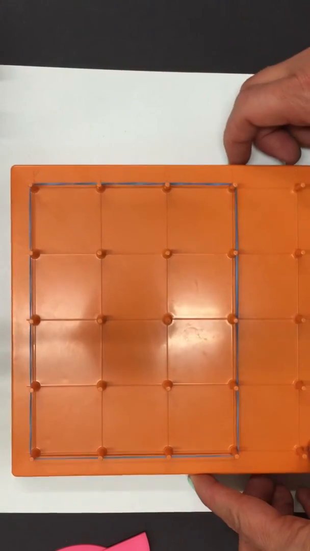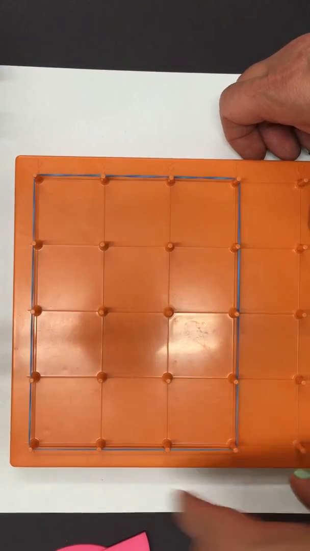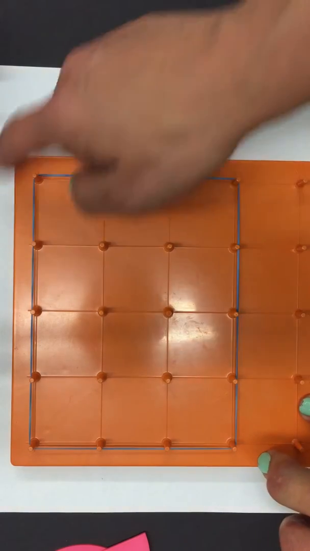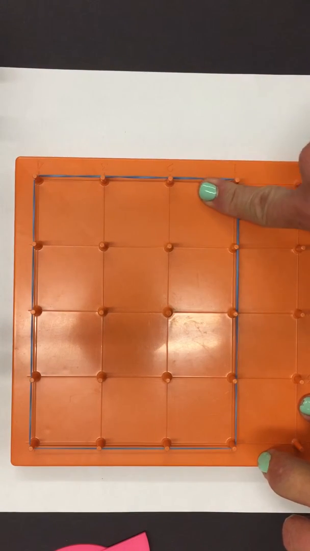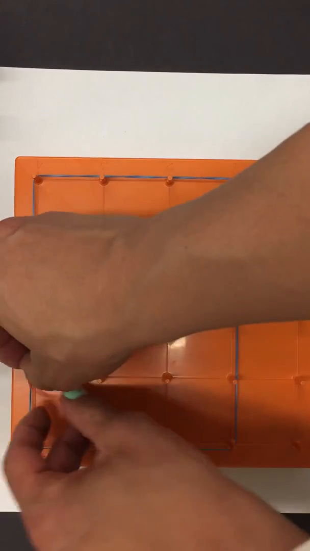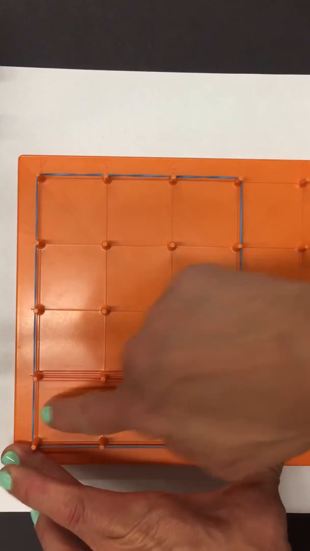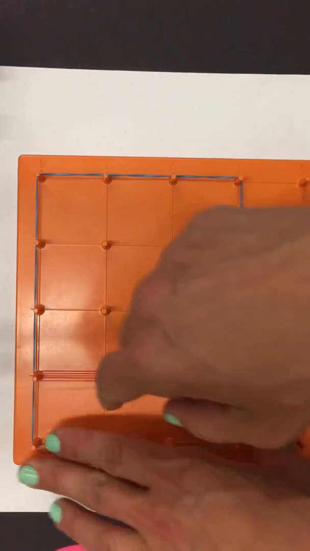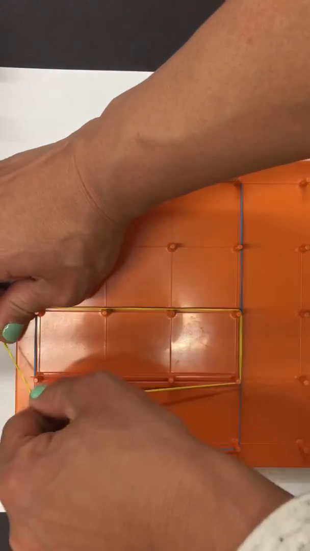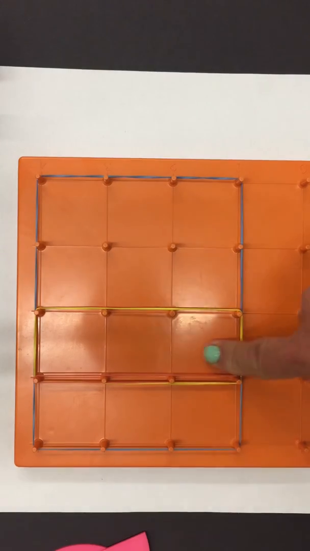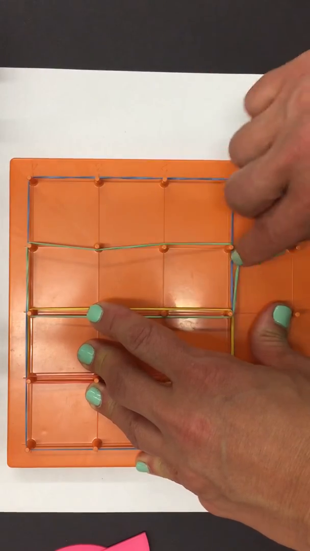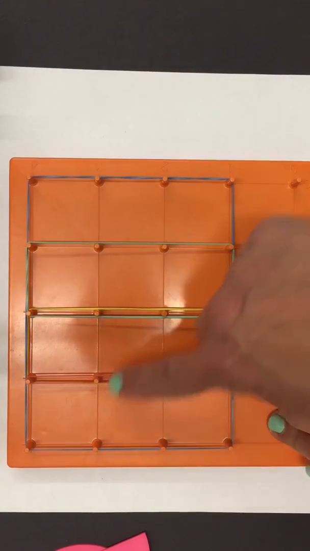So if I have an elastic band around this whole rectangle right here, this is my whole, and I can break my whole up into fractions. So if I break it into 4 equal parts, here's 1/4. Right here, this would be 2/4. And 3/4, and then my final fourth, 1/4.